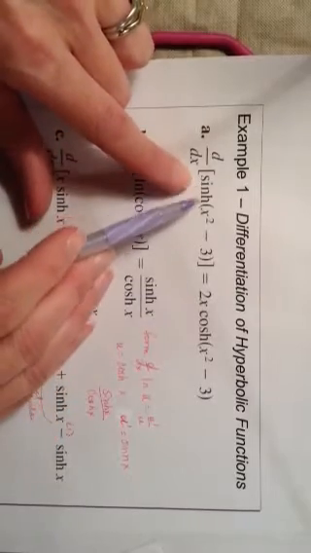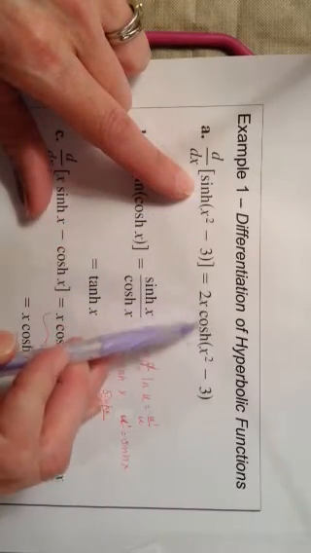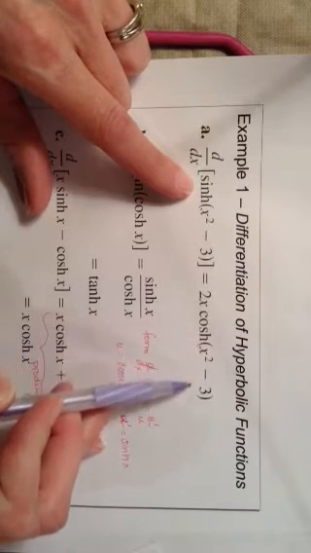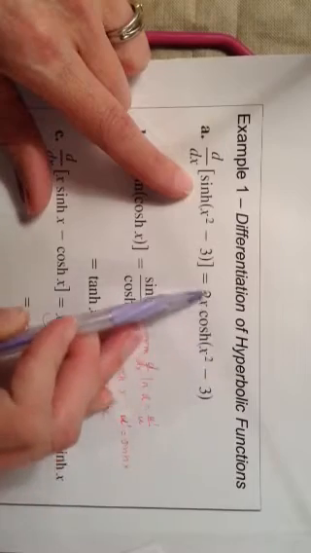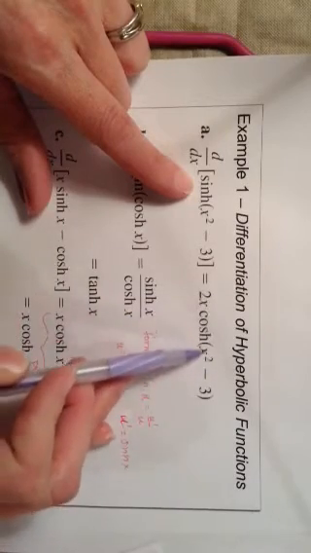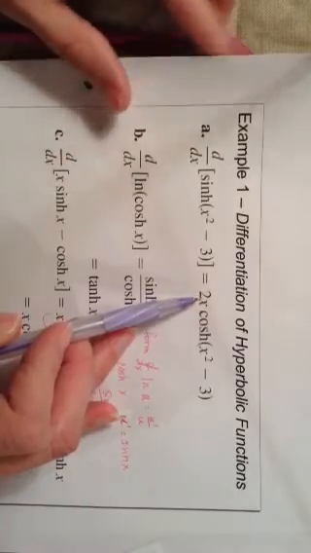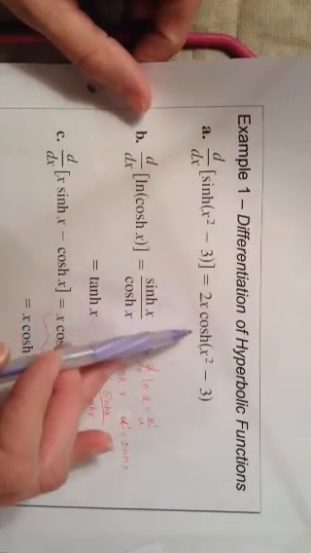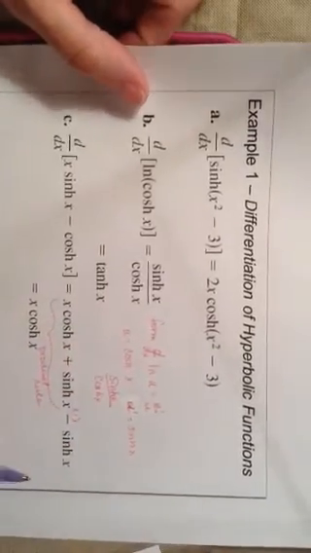Okay, so the hyperbolic sine function ends up being the hyperbolic cosine function. We write the expression, which is our u right here, and then times our u prime. So the derivative of x squared minus 3 is 2x. So there is our u prime right there. So this is our answer, 2x times the hyperbolic cosine function of x squared minus 3.